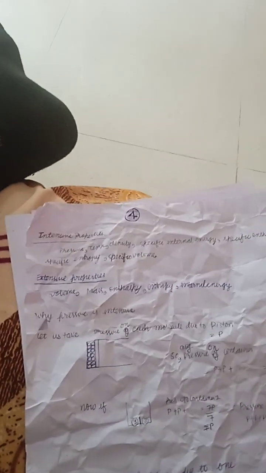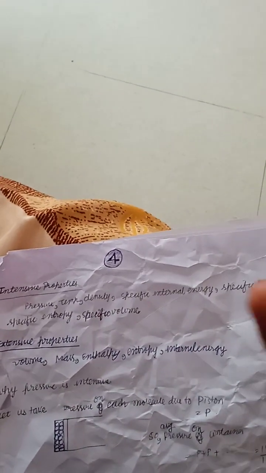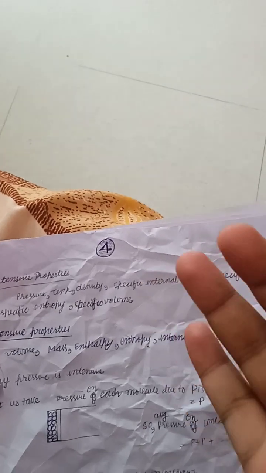Now explaining about intensive and extensive properties. First of all, work and heat are not properties, so they cannot be described as intensive or extensive. They are path functions. The intensive properties are pressure, specific volume, temperature, density, specific enthalpy, specific internal energy, and specific entropy.